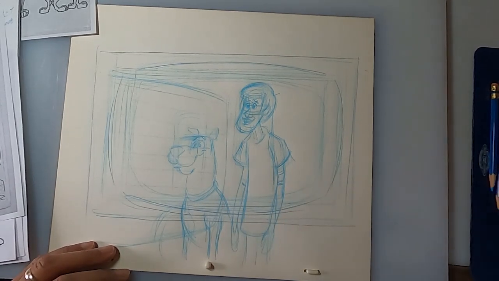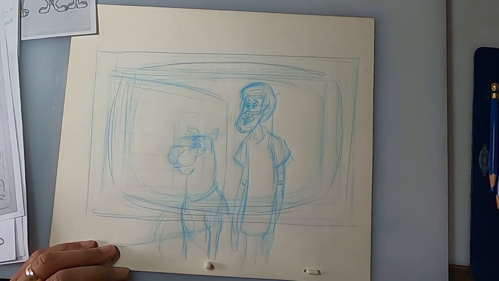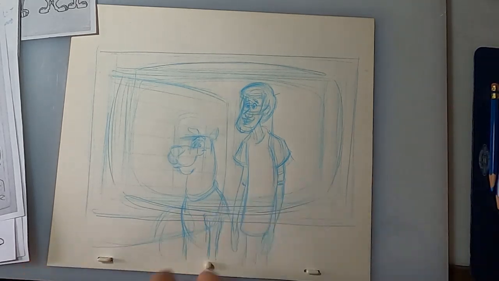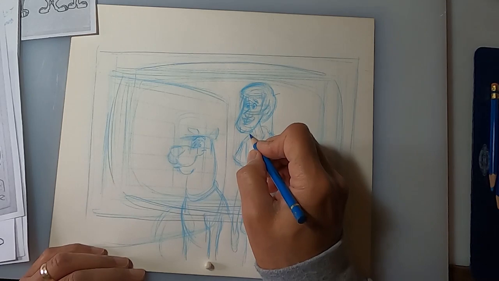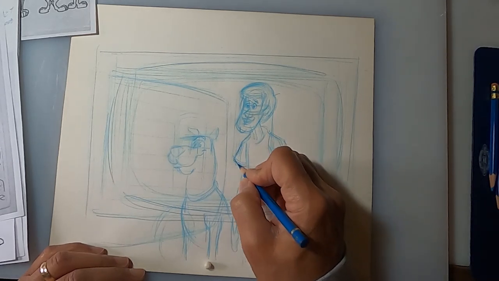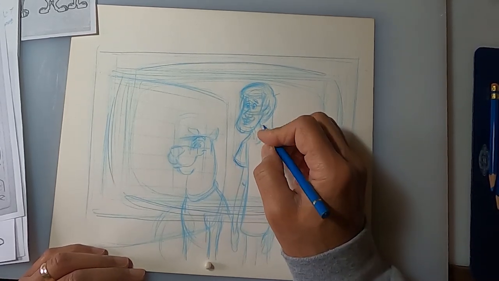So that would be how we would rough all this in, and we could then show it to the director and say, look, is this okay? And he can say, well, yeah, that should be fine.